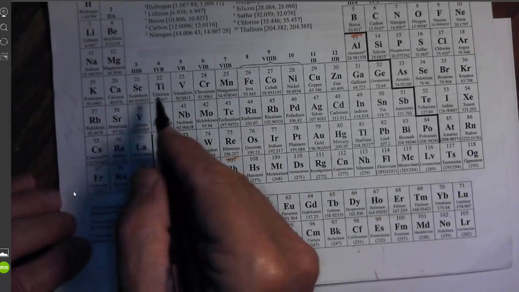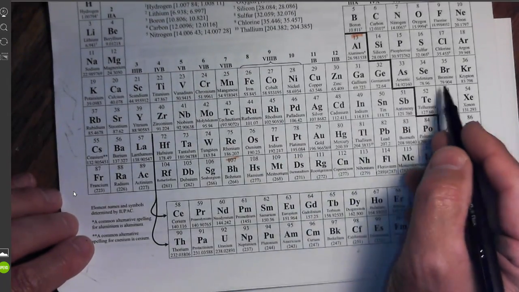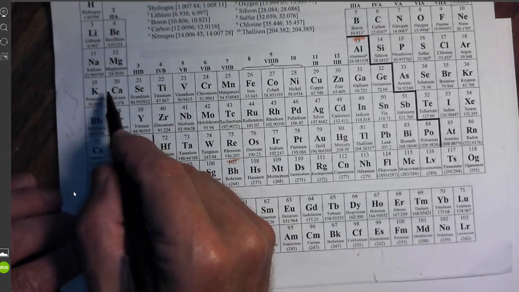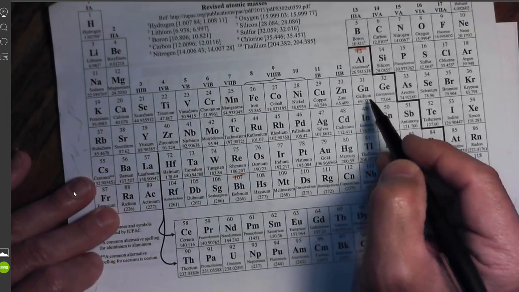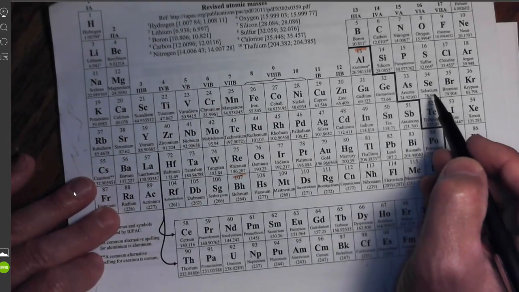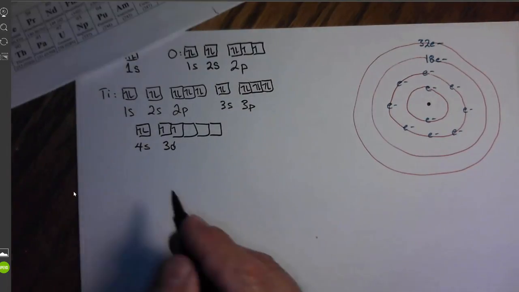So then we went over here to the P sublevel. We started out in 4. When we started this row, we go back to 4 when we get over here. So let's do bromine.